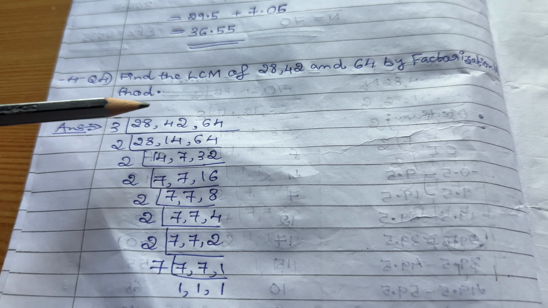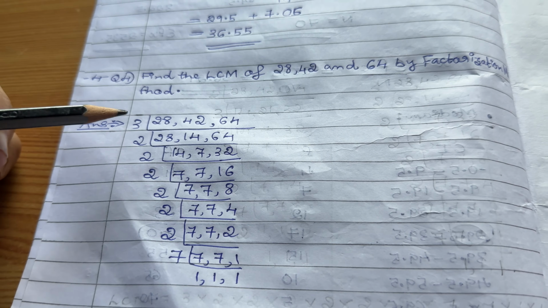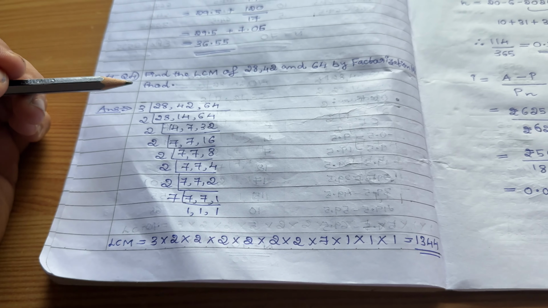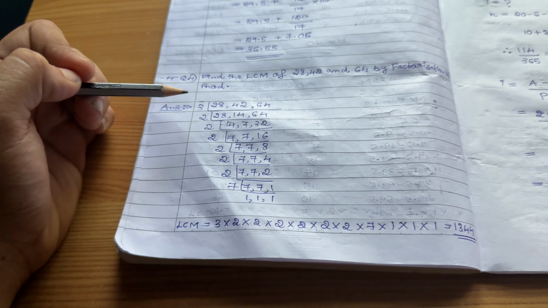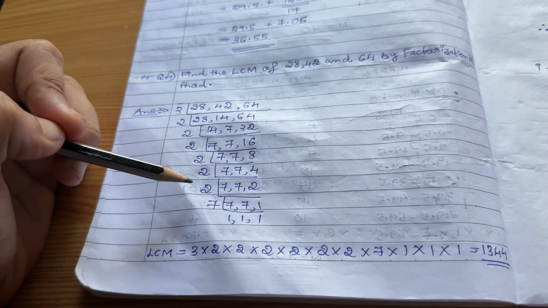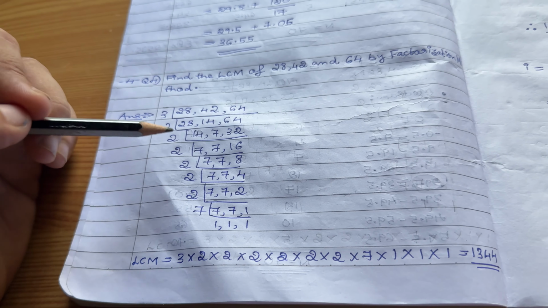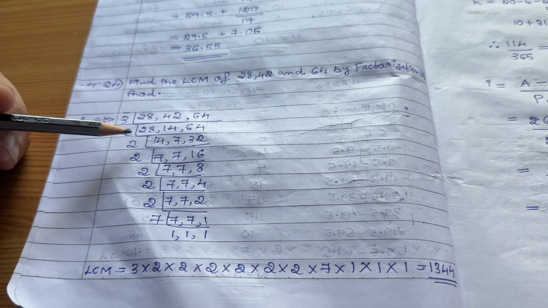All these 3 are even numbers. Right, so what are the prime numbers? As I already said when I took the LCM class, always the prime numbers 3 and 2 should be considered while doing the prime factorization method or division method, anything. Okay, this method you have to follow while finding LCM. So only 3 and 2 are considered.